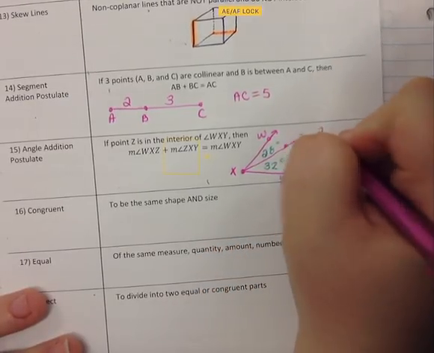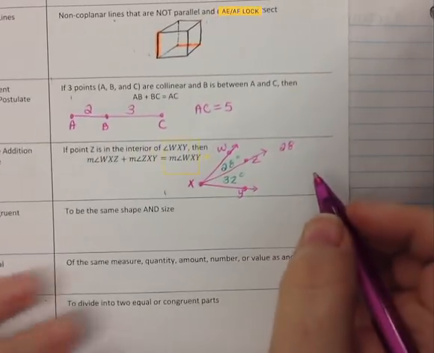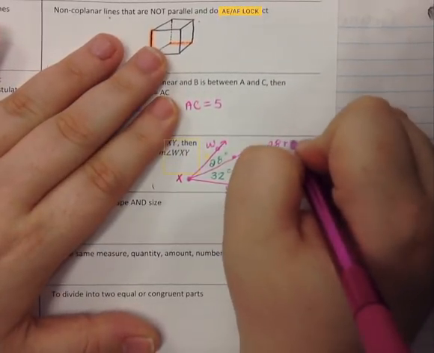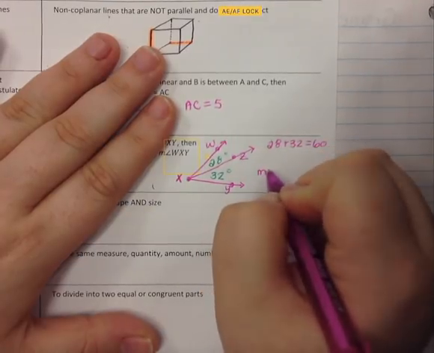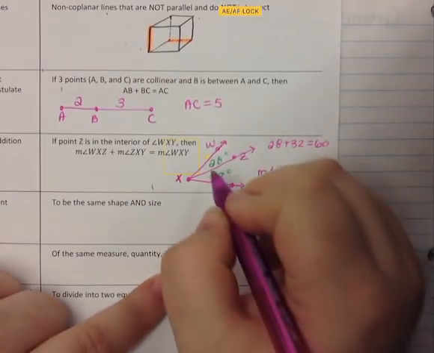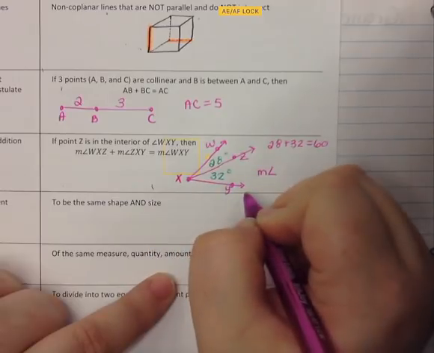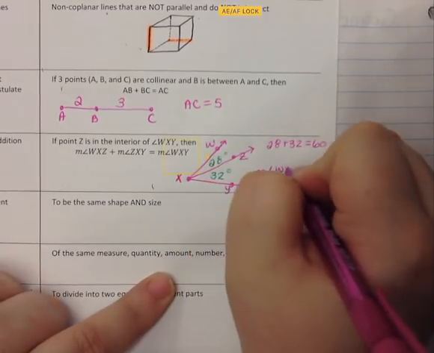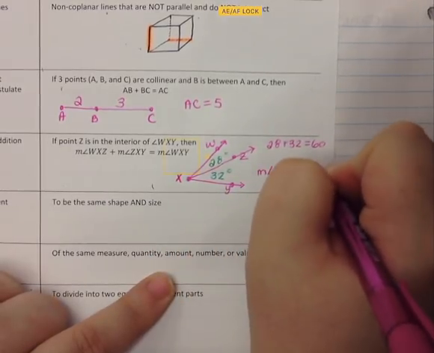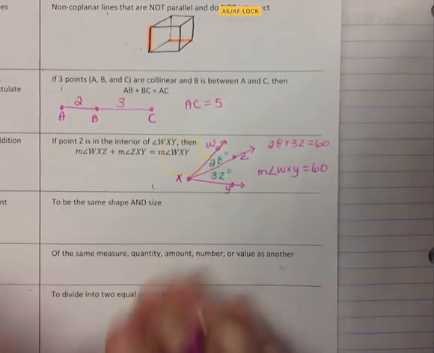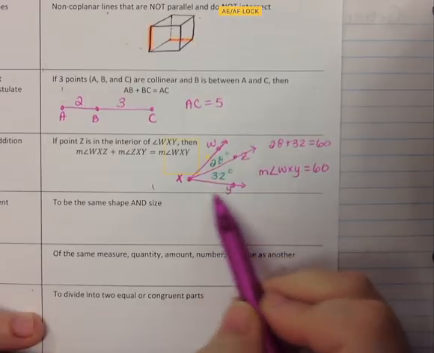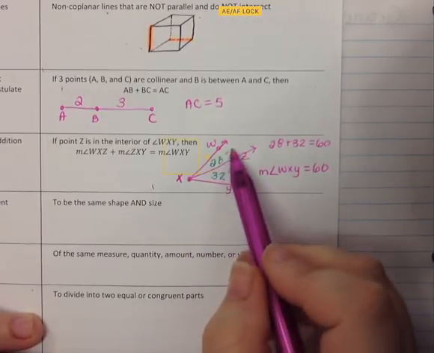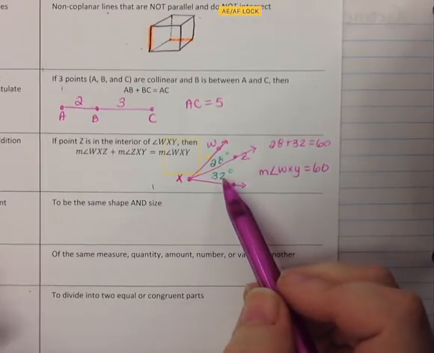So we'd have 28 plus 32 is equal to 60. So we could say that the measure of angle WXY is equal to 60, because we can add the individual parts to make the whole. Just like everything is made up of individual parts, and you combine them to make the whole.